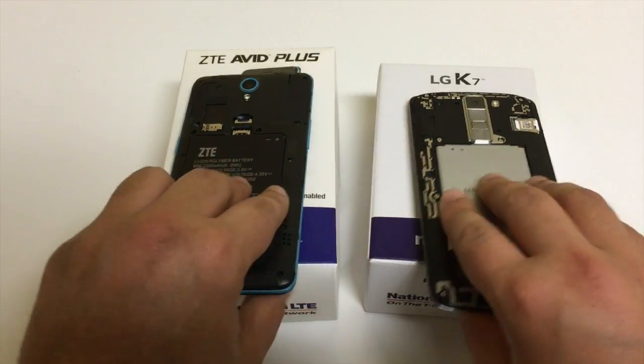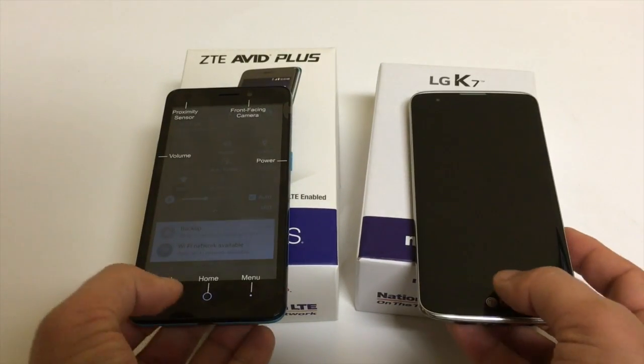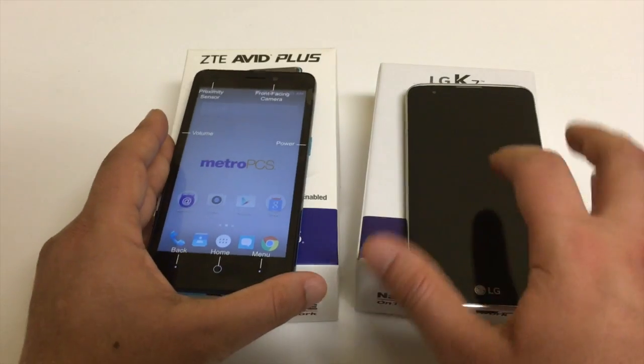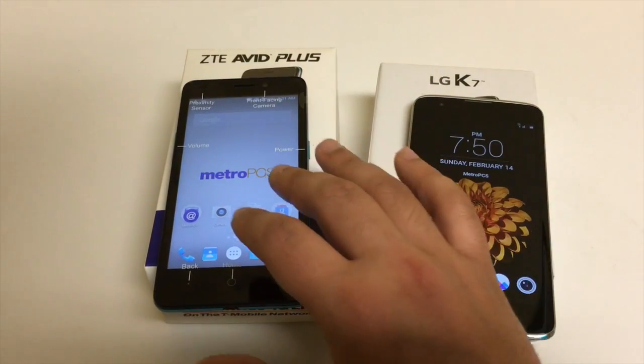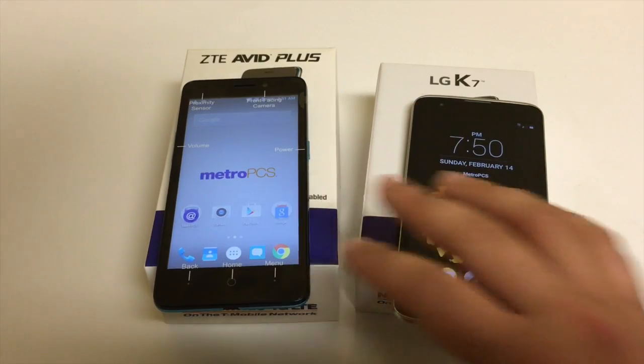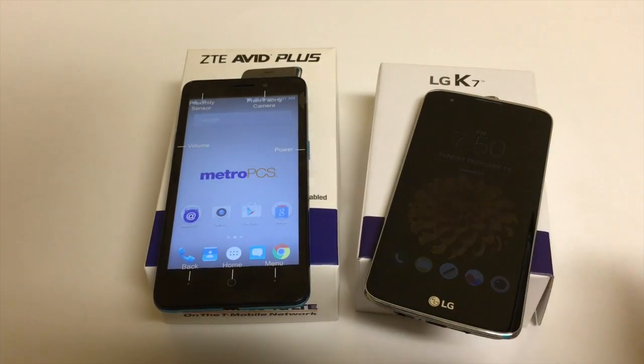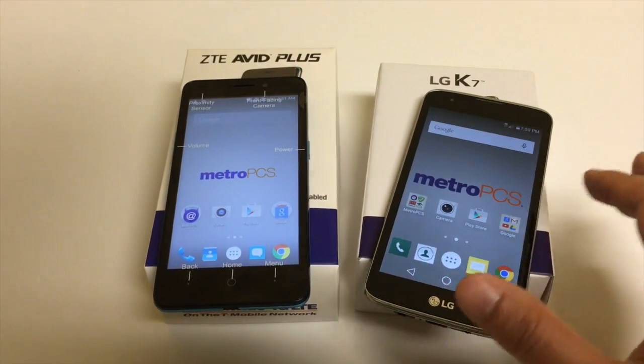But let's go ahead and look at the main feature that I think makes the biggest difference, which is the price. This is currently going for $49, while the ZTE Avid is going for $29.99. But if you take my advice, I would definitely, without a doubt, go for the LG K7.